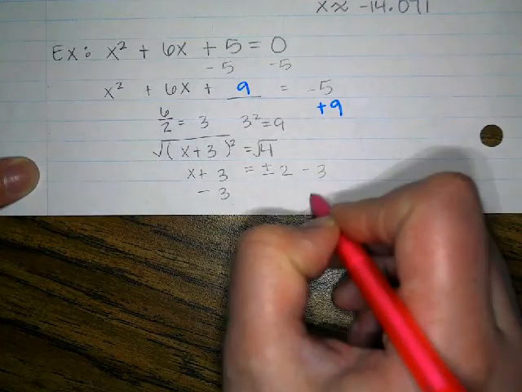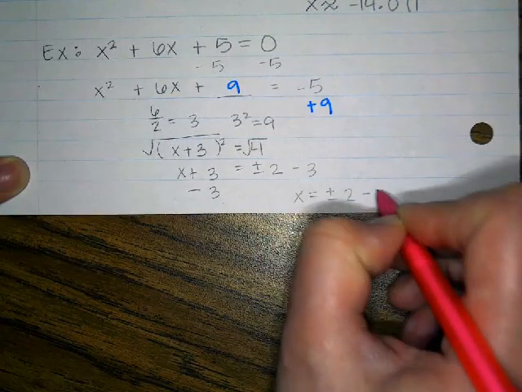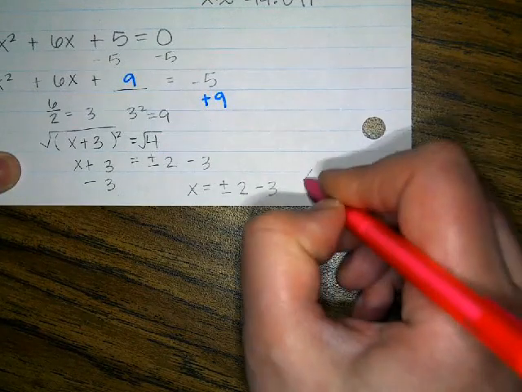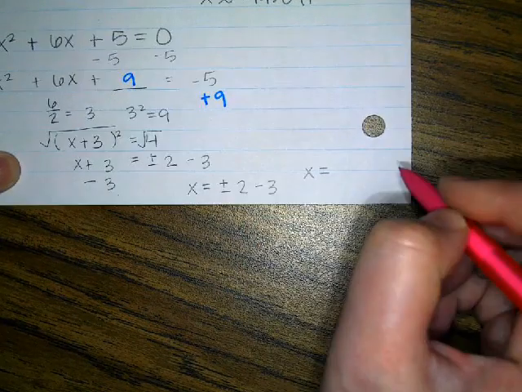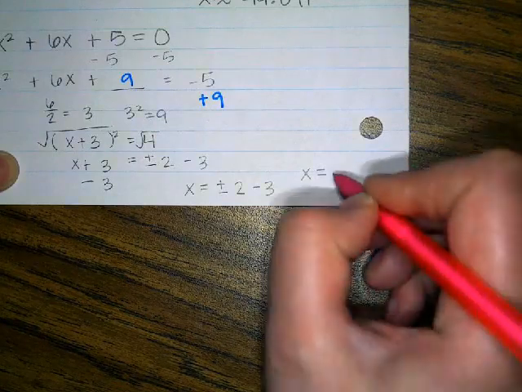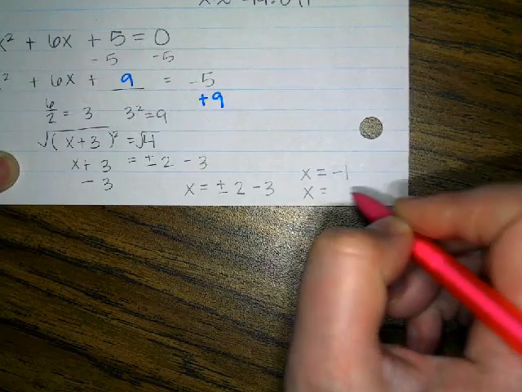So we're going to have two answers, right? If we have the positive 2 subtract 3, what do we get? Negative 1. And then negative 2 subtract 3. Negative 5. Perfect.